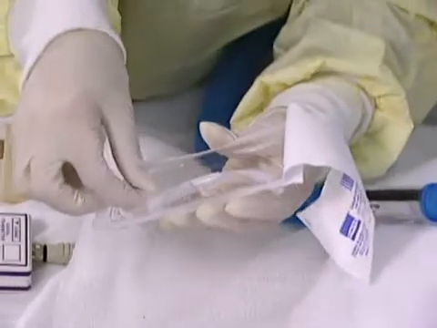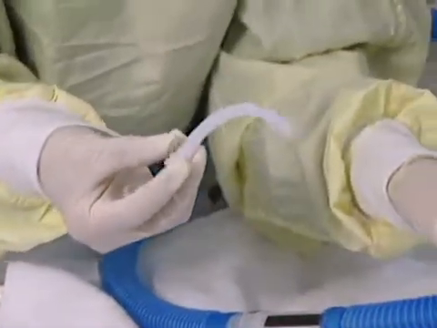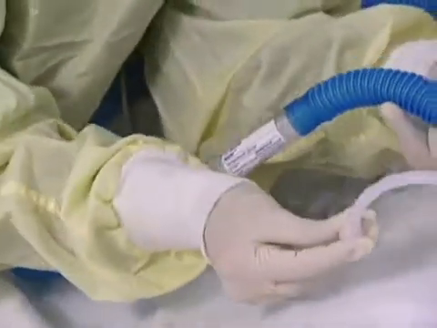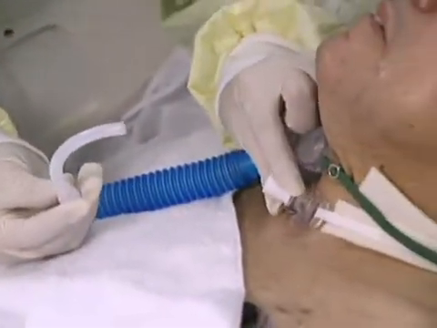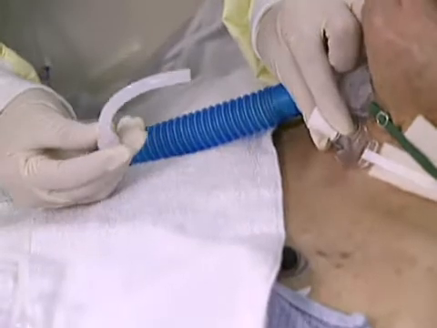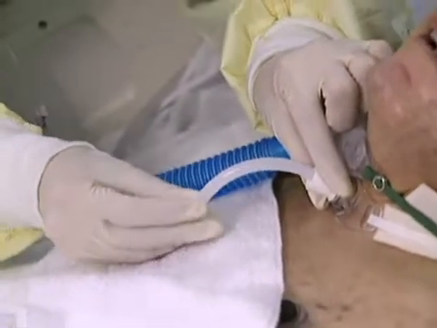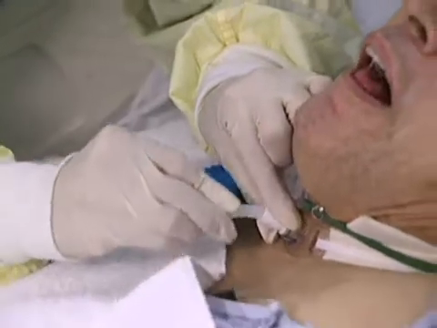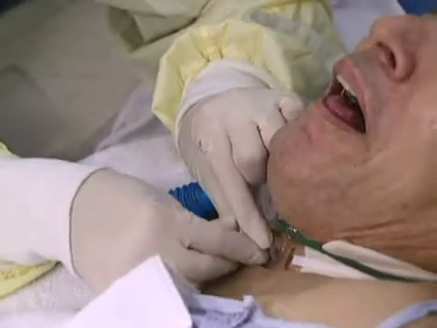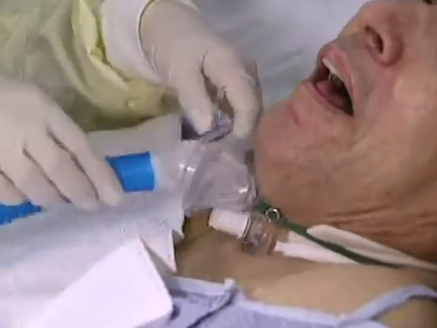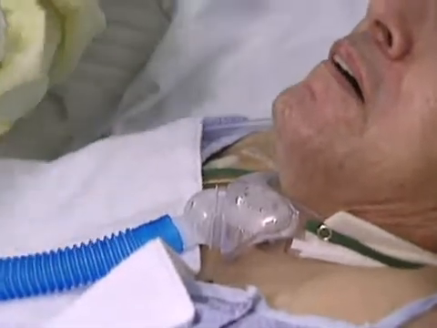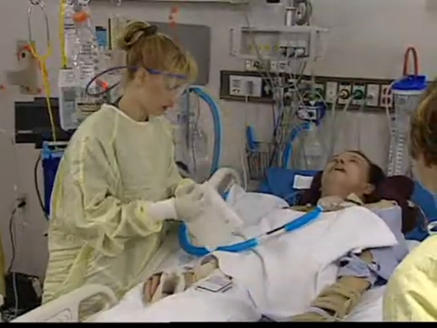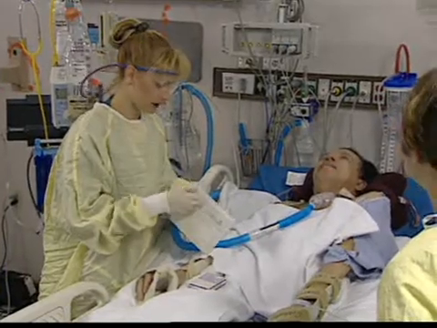So I'm going to pick this up, and then I'm going to insert it. And what I'm going to do is I'm going to stabilize his trach by holding on to the exterior flange and insert this here. And sometimes you have to manipulate it just a little bit and slide it in, and then it clicks into place. And we're done. The next thing I'm going to do is put the new drain sponge up underneath of there.